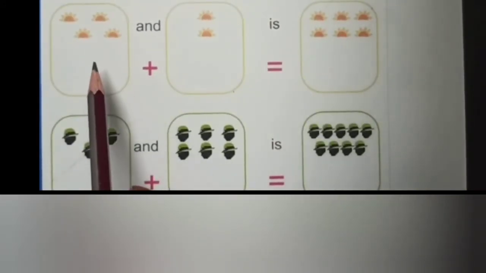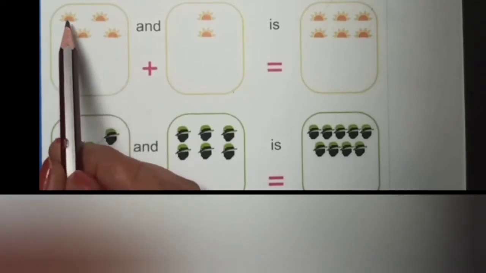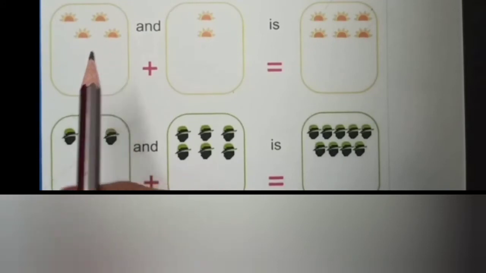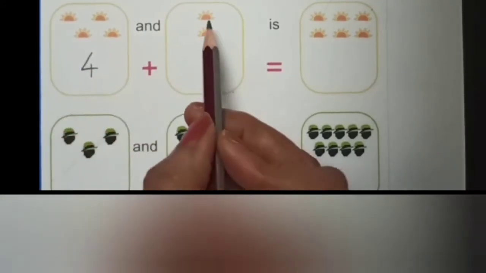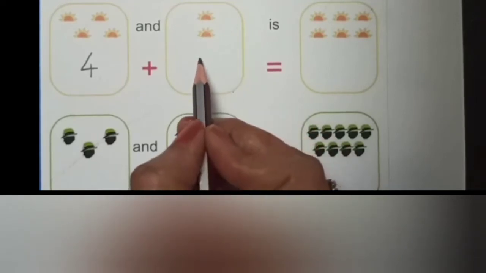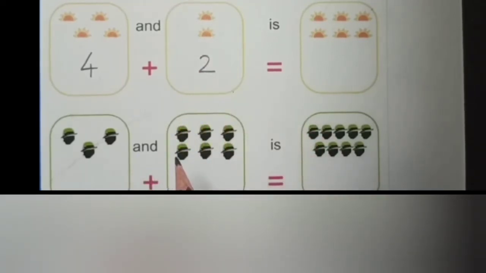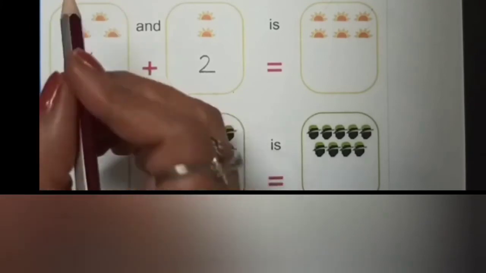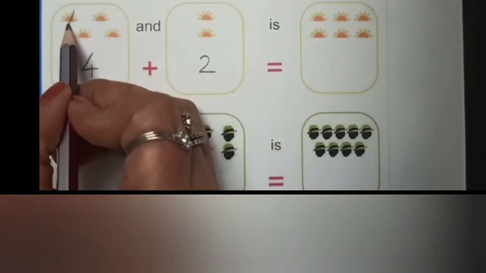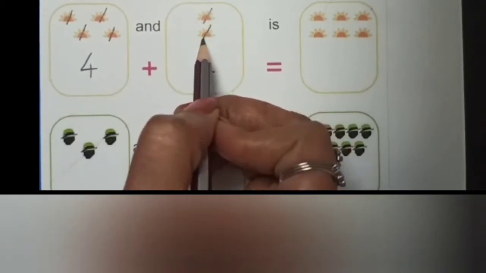Here we have suns. Let's count them. 1, 2, 3, 4. So we'll write number 4. 1, 2. Number 2. So totally how many suns are there? For that we have to count 4 plus 2. So let's count. 1, 2, 3, 4, 5, 6.